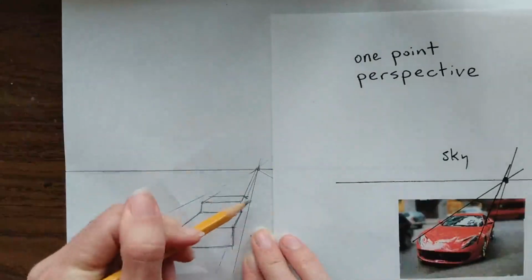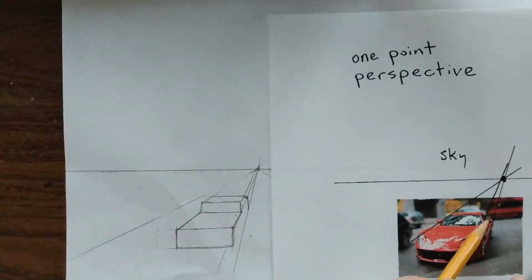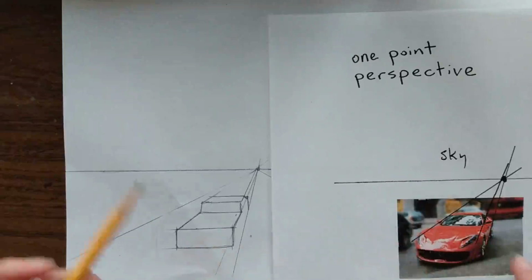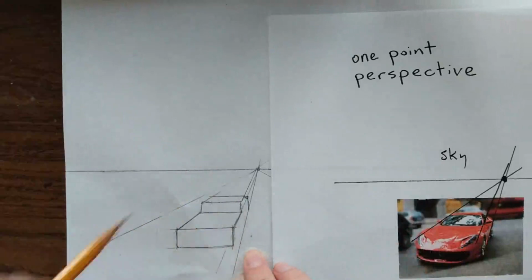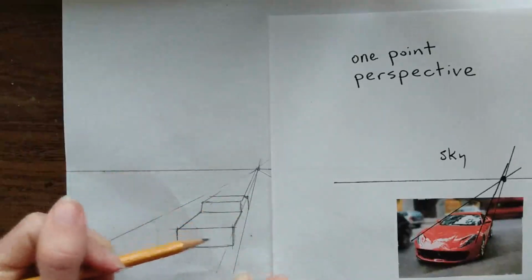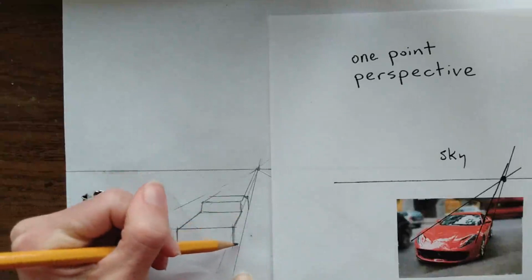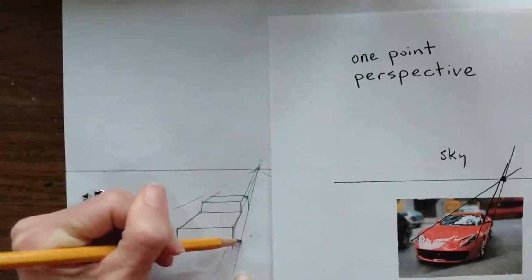And then I'm going to bring it down more vertical because this part, the back end, is not going back in space so much. So it's going to come down. Okay. So I've got it almost done. I need to curve around here.